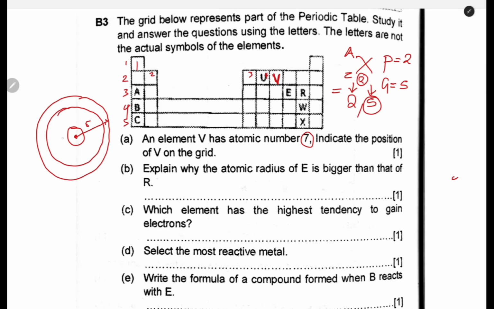Now, in terms of atomic radius, the other thing that I should explain is that elements found in the same period have an equal number of shells. But of course, the number of electrons in the outermost shell differs. For example, lithium is in group 1 and of course period 2.